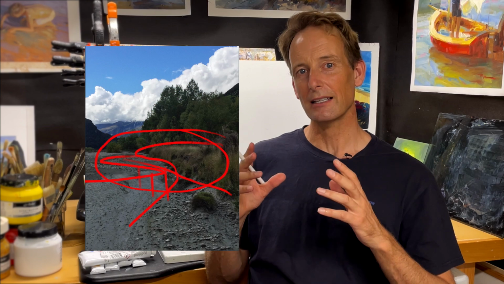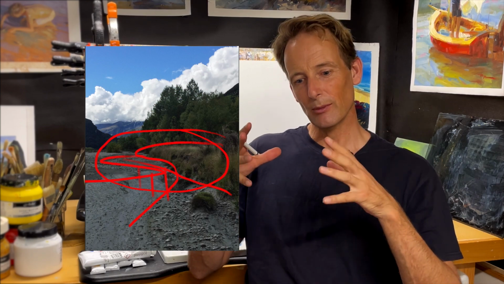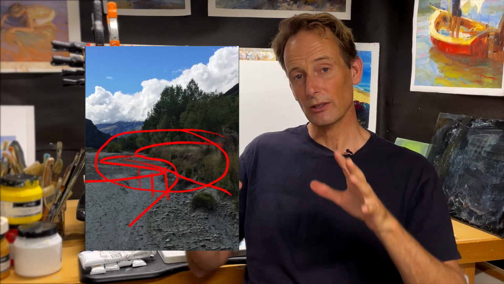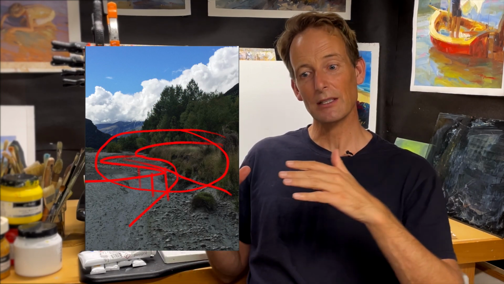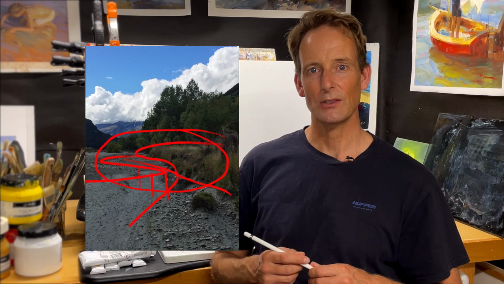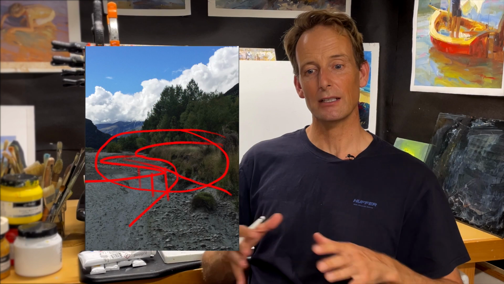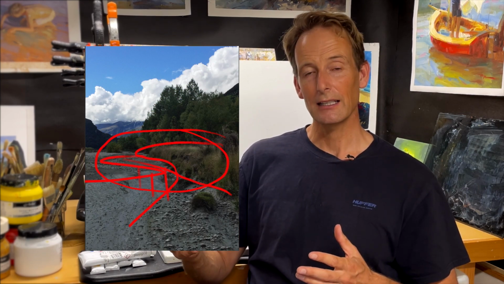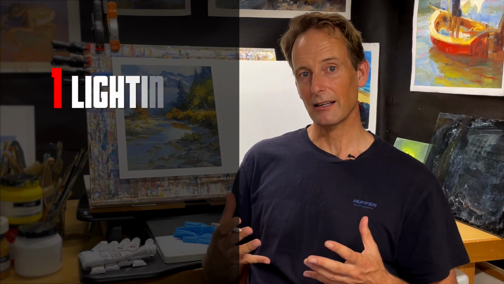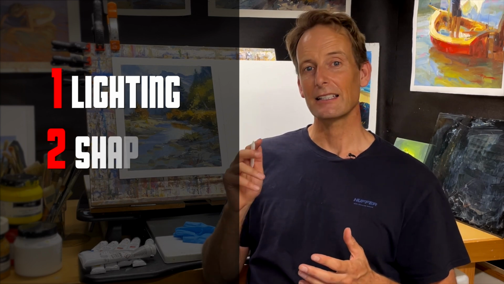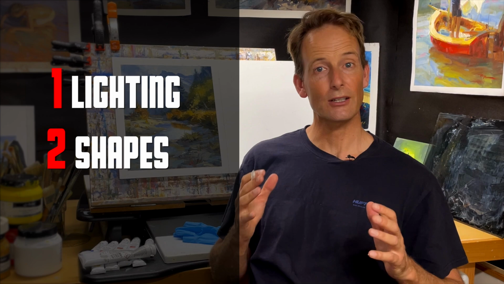So as soon as I identify that, I pour all my effort into enhancing that area and subduing other areas, or using shape design and light design to lead my eye to that spot. So from that point on, all I need to do to design a better painting from this photograph or this scene is to look at two things. First is the lighting idea, the big lighting idea for this whole painting, and the second is shape design. Let's look at lighting first.